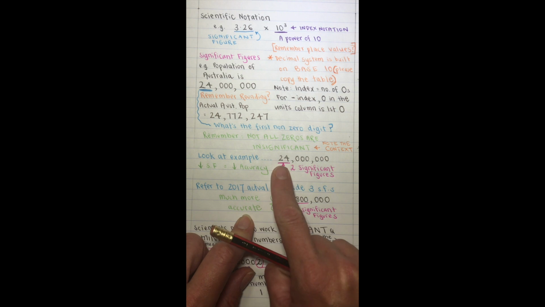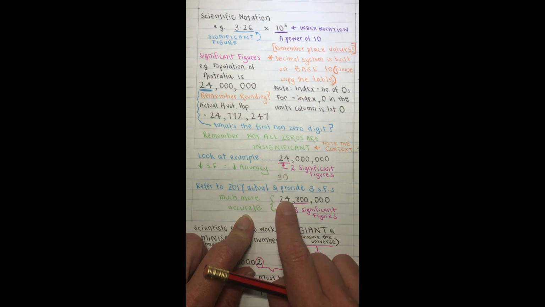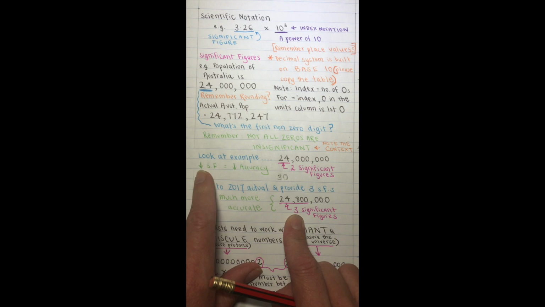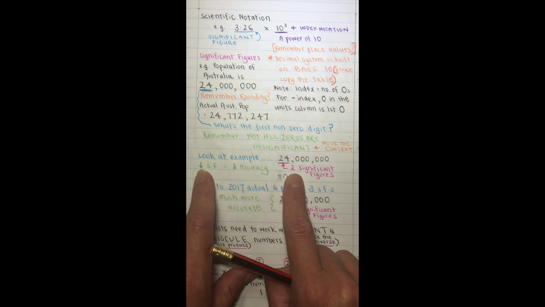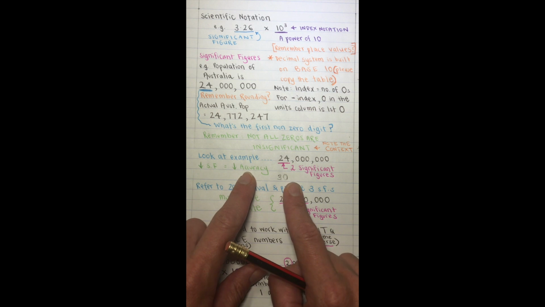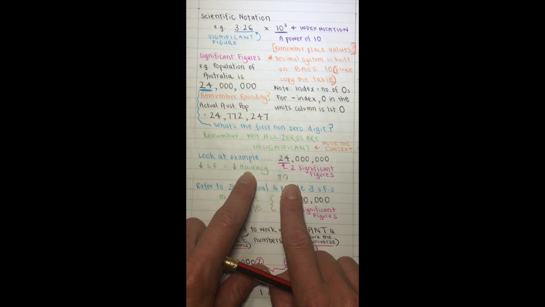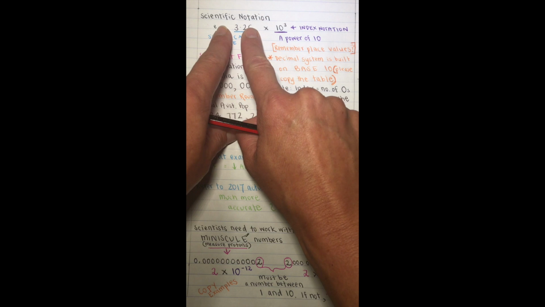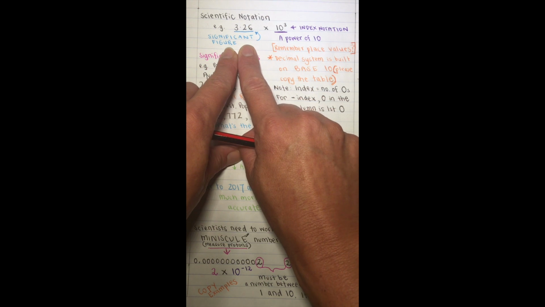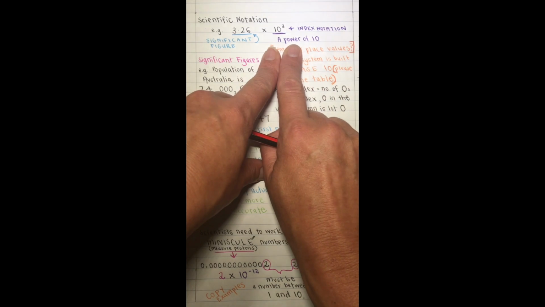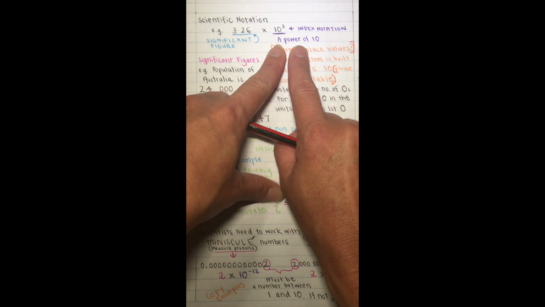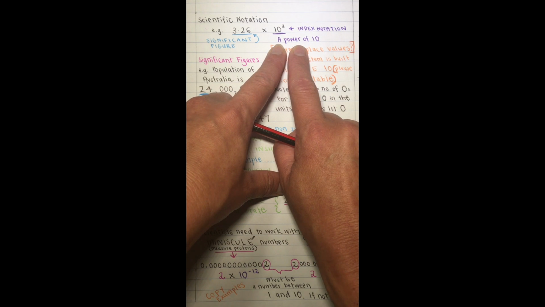But what's important for us to remember here is this idea of significant figures. So the fewer the number of significant figures with giant numbers and really, really small numbers, the lower the level of accuracy. So when we're looking at this scientific notation concept, we join a significant figure and we multiply it by a power of 10.